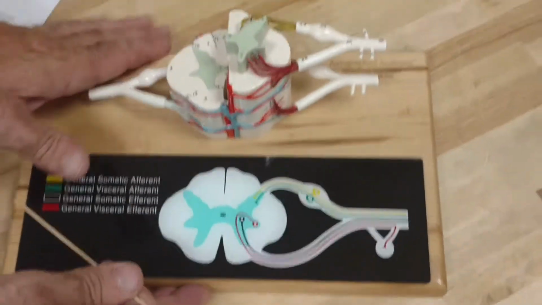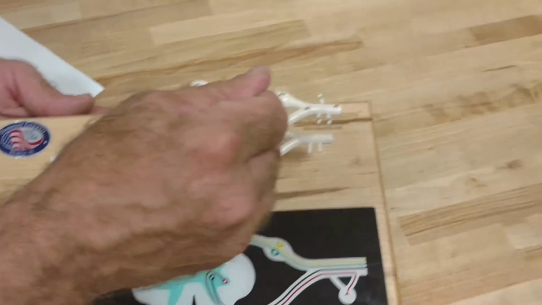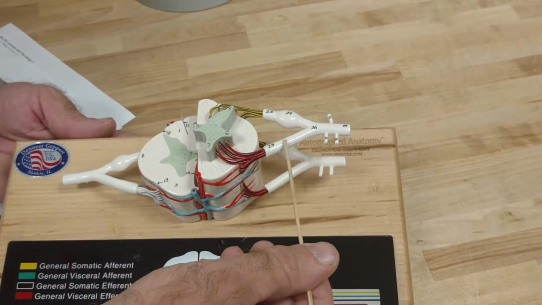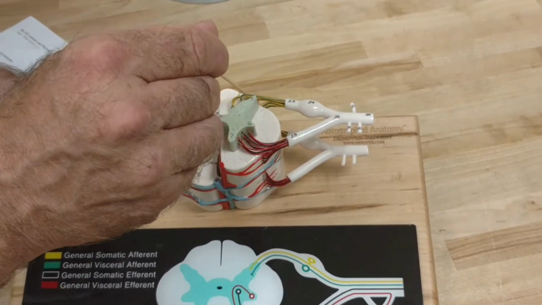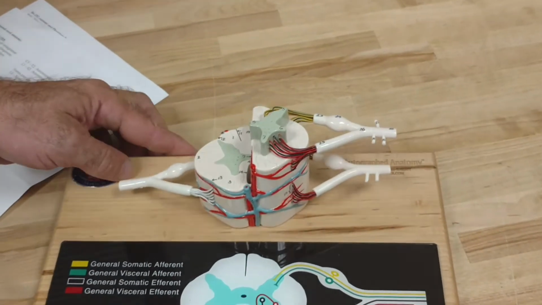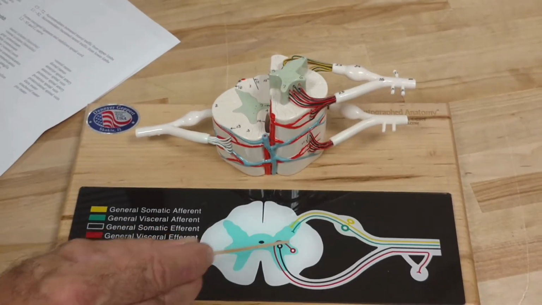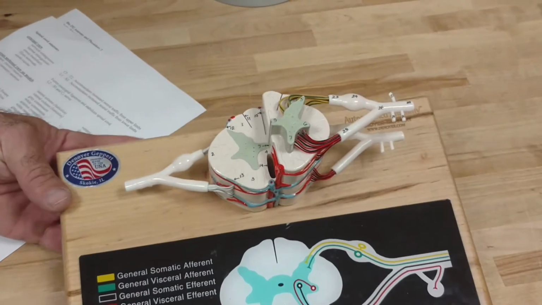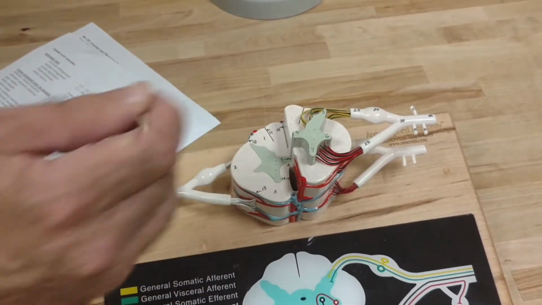This is the cross section of the spinal cord, and what we have here is the afferent sensory nerves running in the back, and the efferent motor nerves running out the front. So the yellow and green are afferent sensory nerves, and the red and black are efferent motor neurons. The butterfly-looking structure that you see down here, or up here in the three-dimensional part, is called gray matter. And the white stuff around it is called white matter.